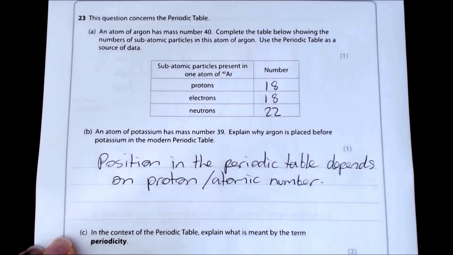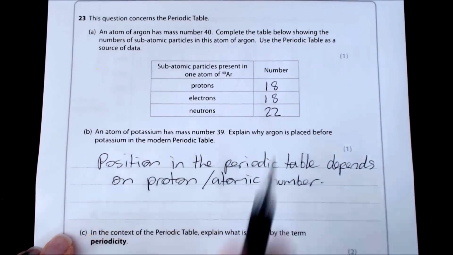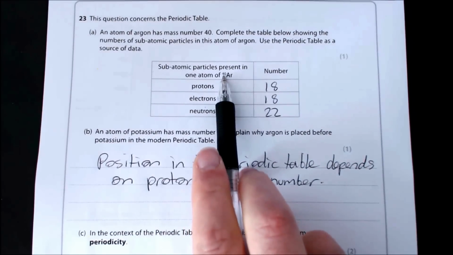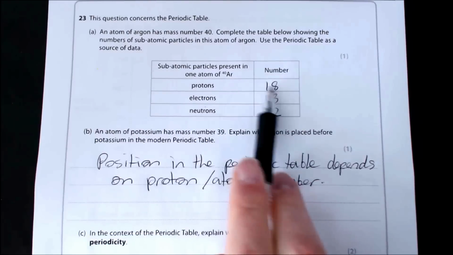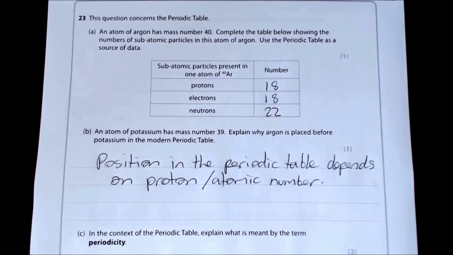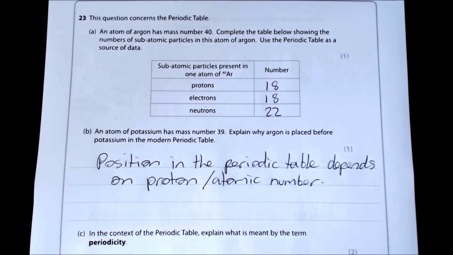Alright, okay, so that's why it's in that particular order. Okay, right, so argon obviously has less protons, it has 18 protons compared to potassium, so therefore it would be placed before potassium, which has a few more than argon.